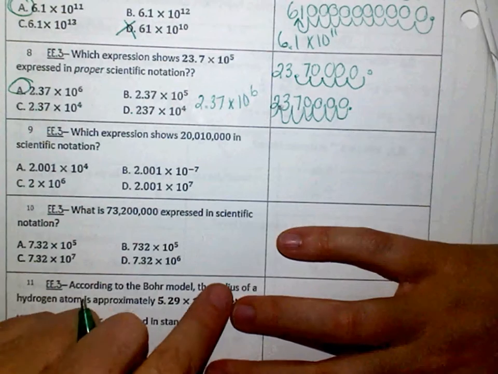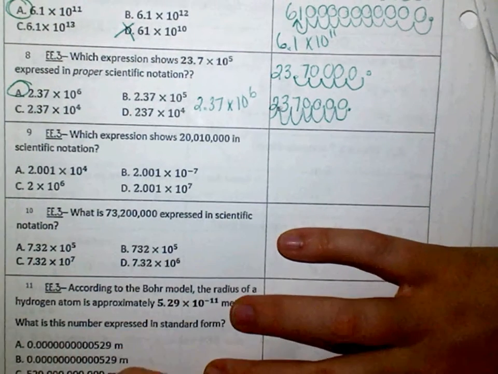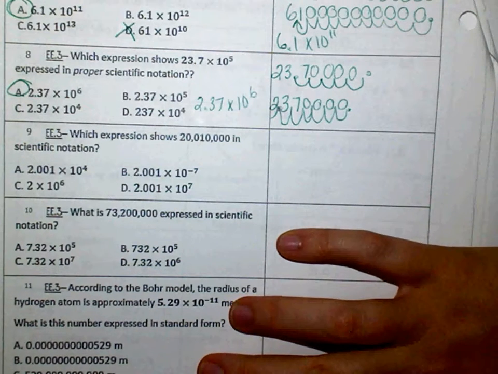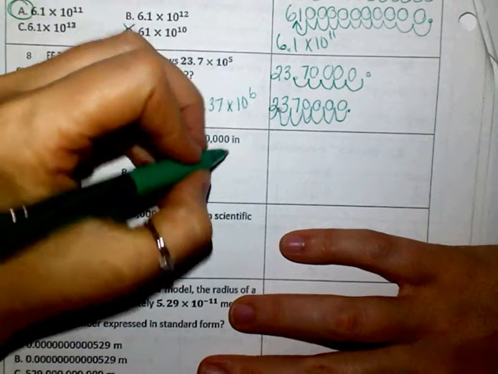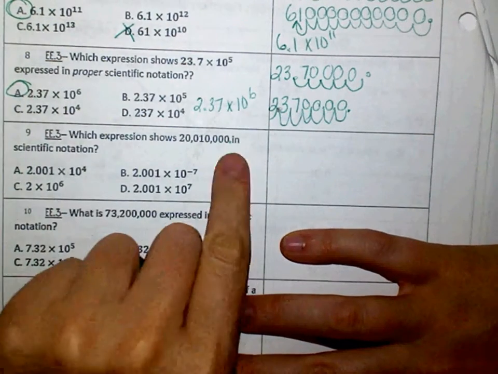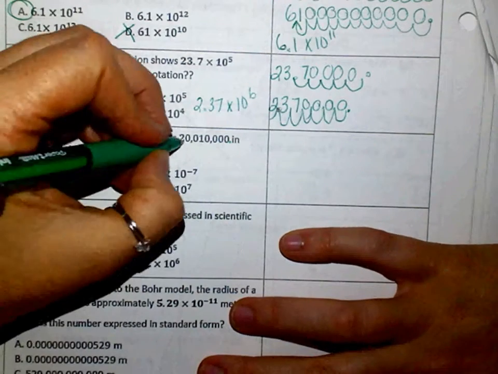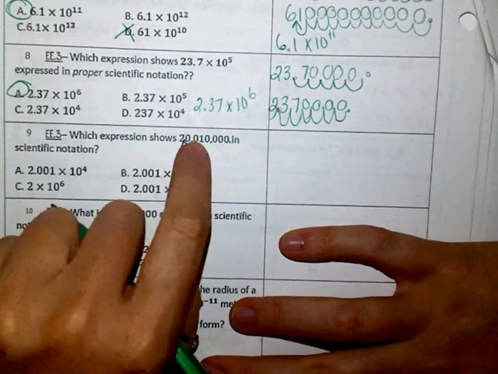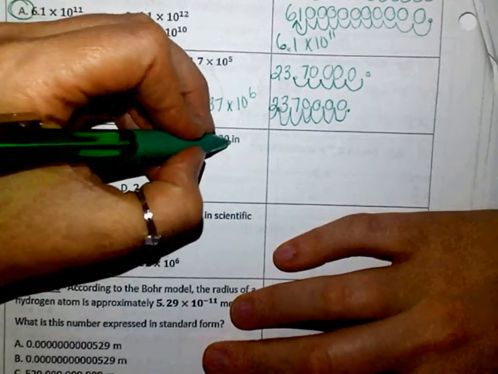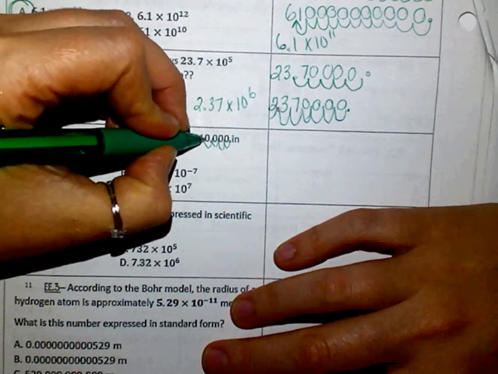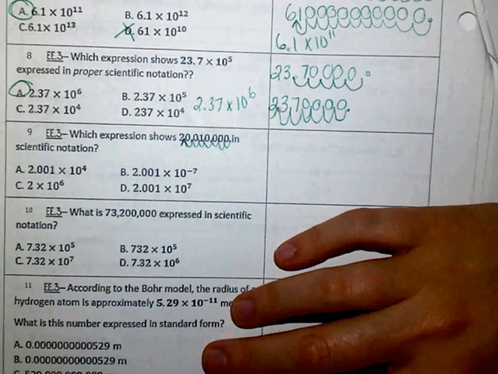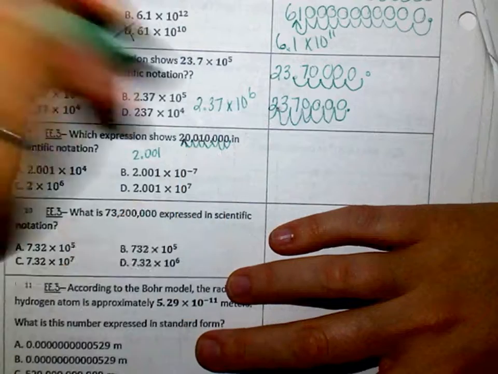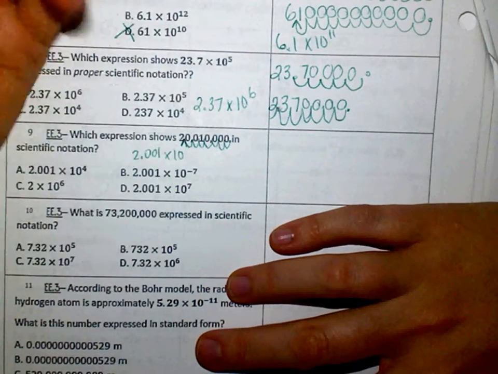Okay, number 9, which shows 20,010,000 in scientific notation. So remember, your coefficient, your number needs to be between 1 and 10. So right now the decimal's right there, and we need to move it to the right of this 2. So that'll be 2.001. Okay, so we need to move it 1, 2, 3, 4, 5, 6, 7 times. So that's 2.001, because you can't forget about the 1, times 10 to the power of 7.